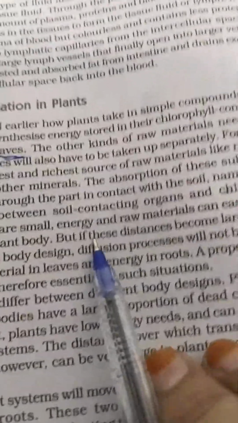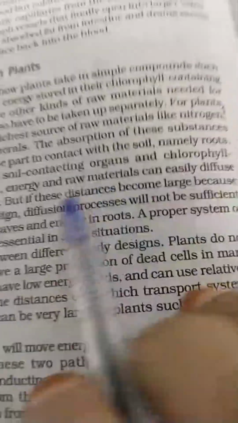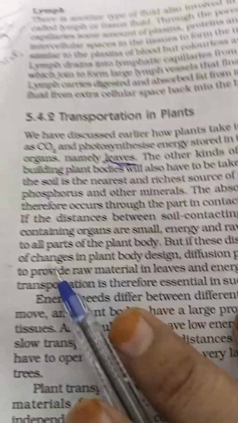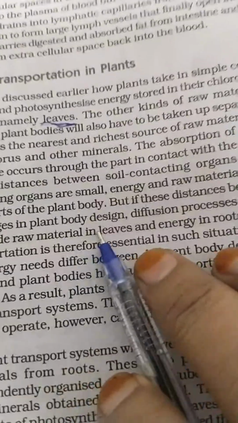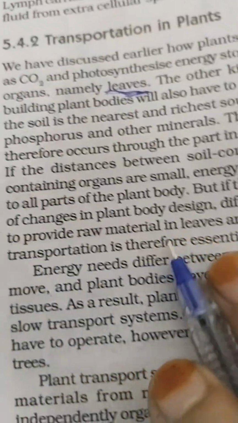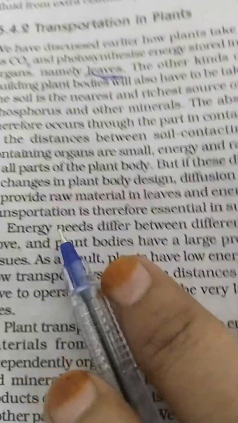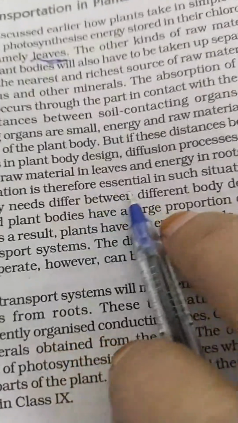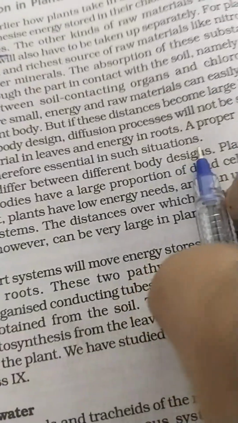But if this distance becomes large because of changes in plant body design, diffusion processes will not be sufficient to provide raw materials to the leaves and energy to the roots. A proper system of transportation is therefore essential in such situations.